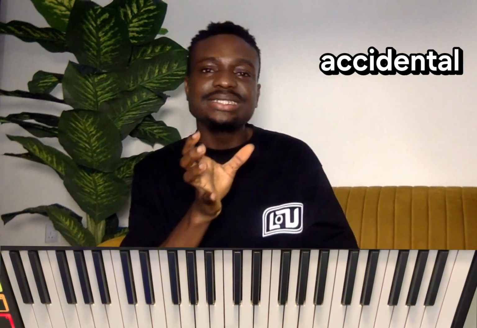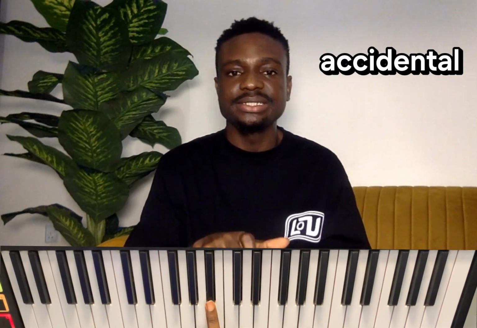So an accidental can actually have two names depending on the natural that is before and after it. For example, this accidental here, the natural key after it is B, so we can call it B flat. You understand? B flat. To the left is flat, but the white key behind it is A, so we can also call it A sharp. So to the right is sharp, while to the left is flat.